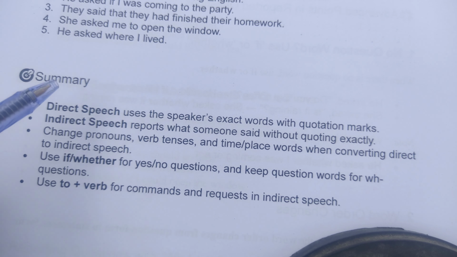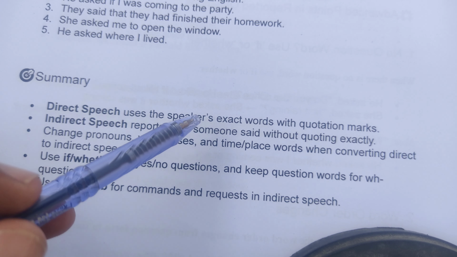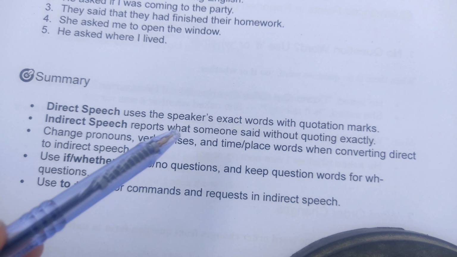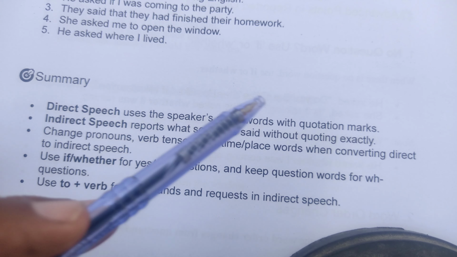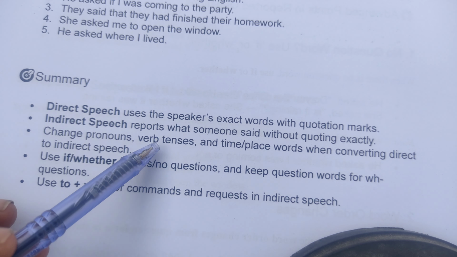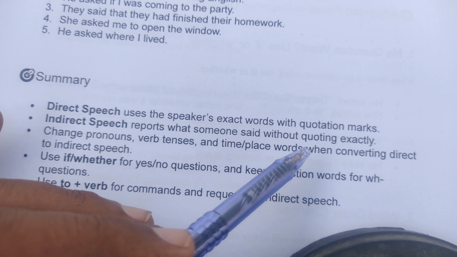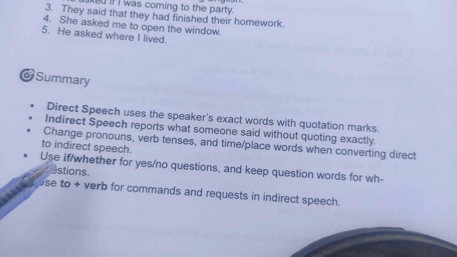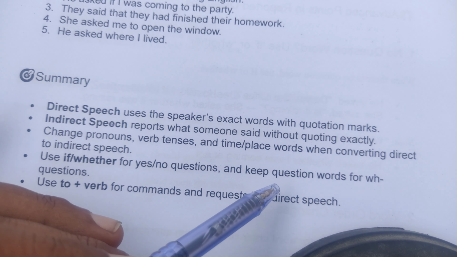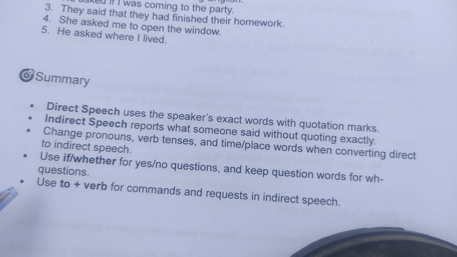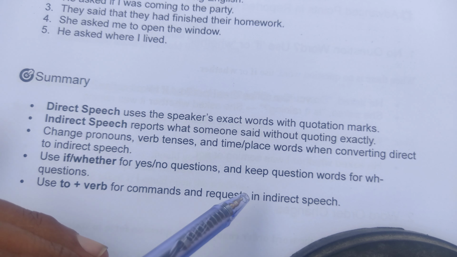Summary of the direct and indirect chapter. Direct speech uses the speaker's exact words with quotation marks. Indirect speech reports what someone said without quoting exactly. Change pronouns, verb tenses and time and place words when converting direct to indirect speech. Use if or whether for yes-no questions and keep question words for WH questions. Use to plus verb for commands and requests in indirect speech.